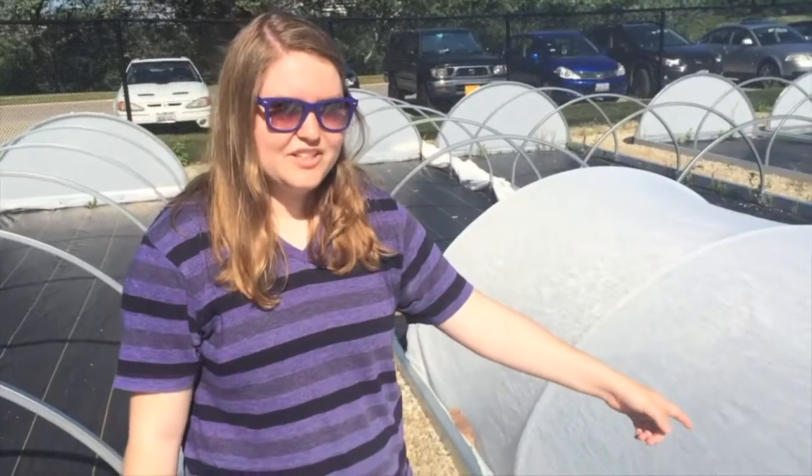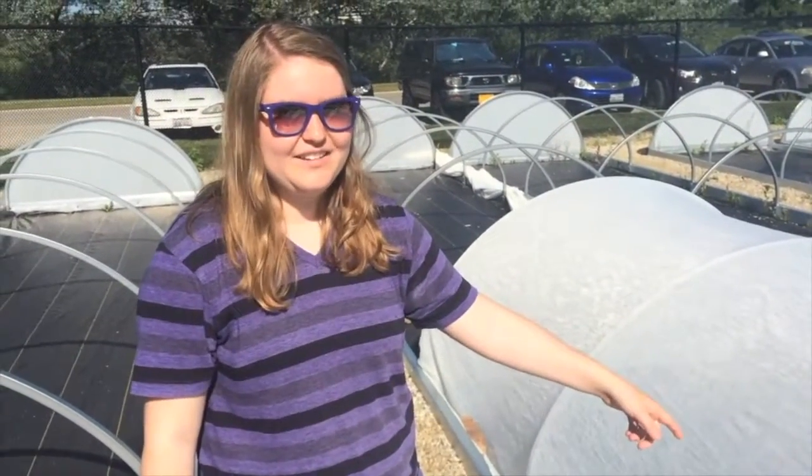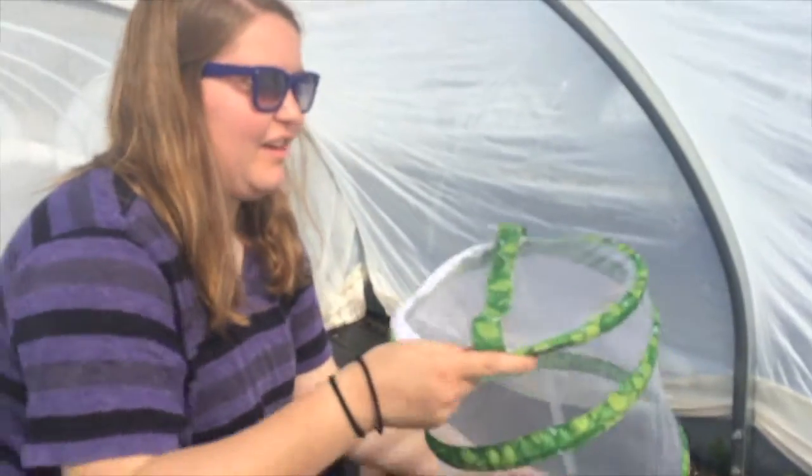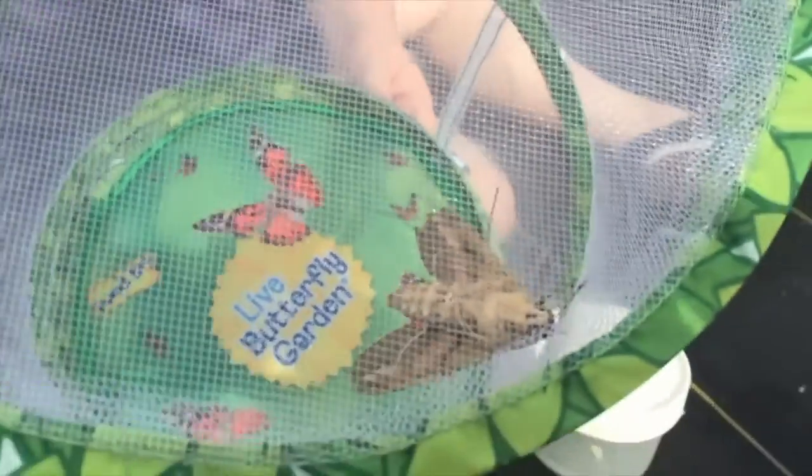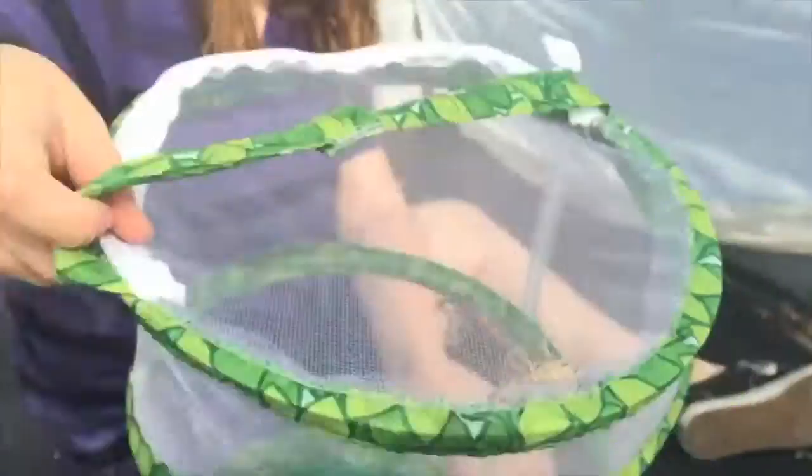So I'm about to take a moth out of this enclosure where she's been overnight, hopefully laying eggs on some plants. So I've captured the moth, she's now in the cage. Here she is. So she's laid eggs on some or all these plants. Again, there's an egg right there.